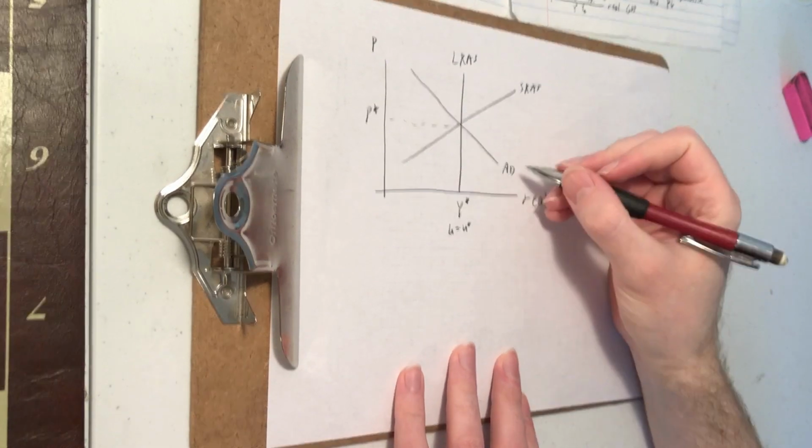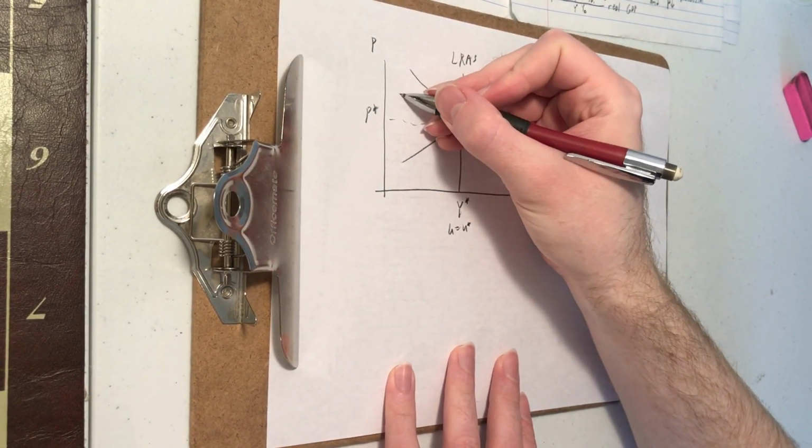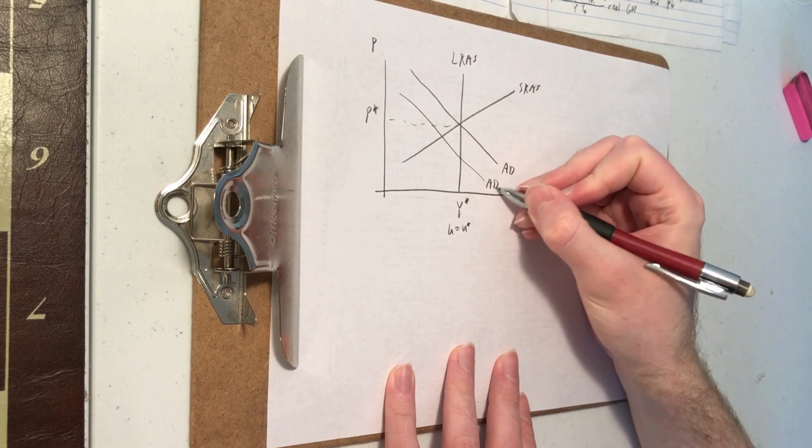And then we said that contractionary fiscal policy causes AD to shift back. So now we're going to be over here.